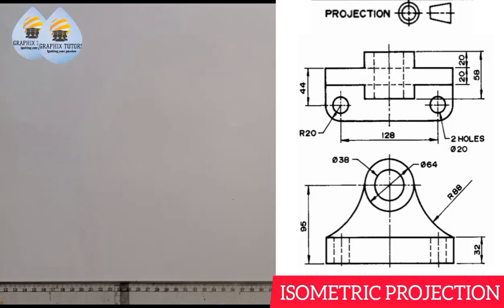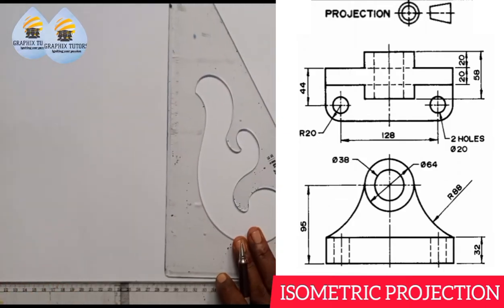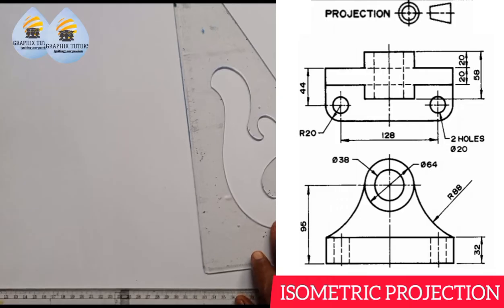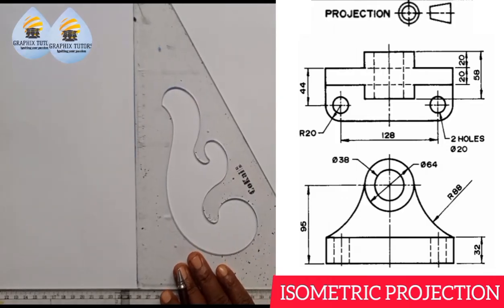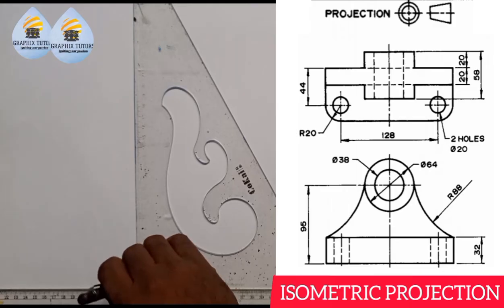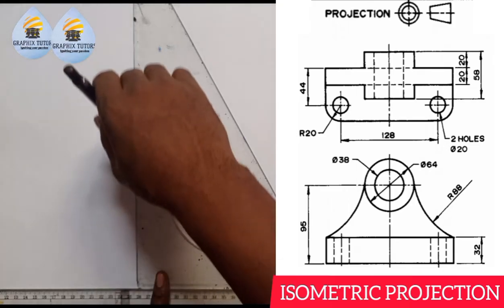So the first thing you have to do when you hear the word isometric projection is to draw your isometric axis. You draw your vertical line, representing your y-axis.